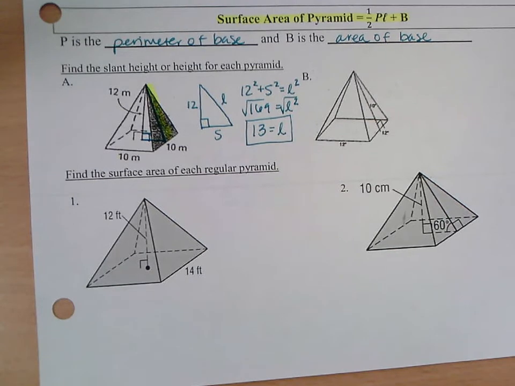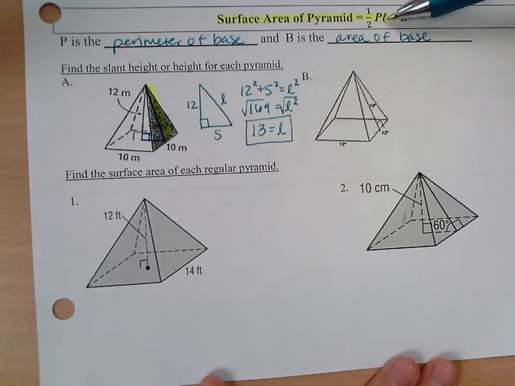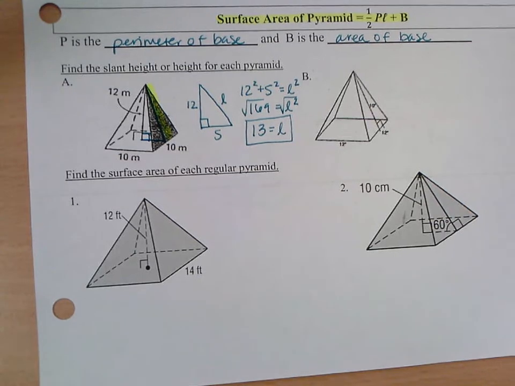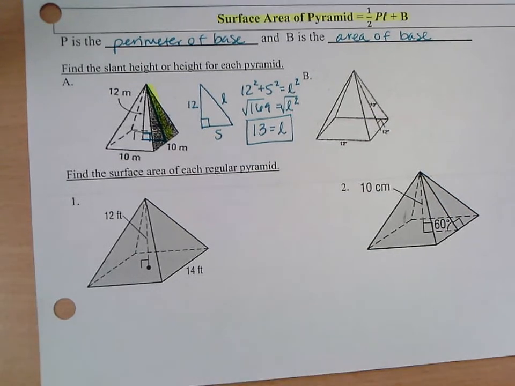And so you might have to do that for a problem. If you are not given the slant height and you have to find the surface area, slant height is part of that formula. You have to do Pythagorean theorem to find that. Or special right triangles, or other things might work too.